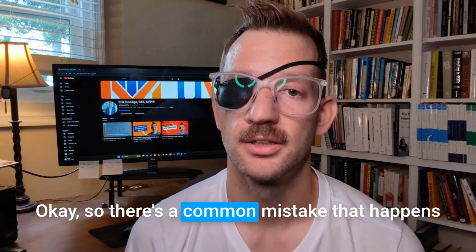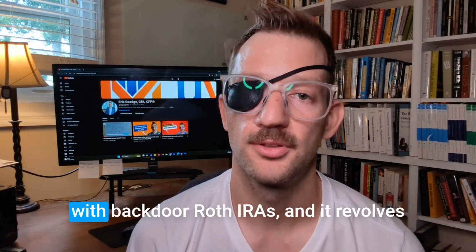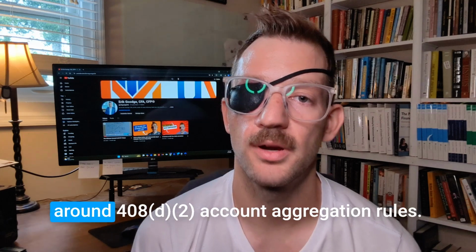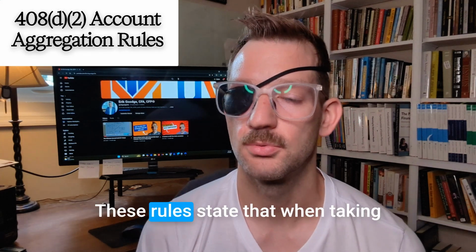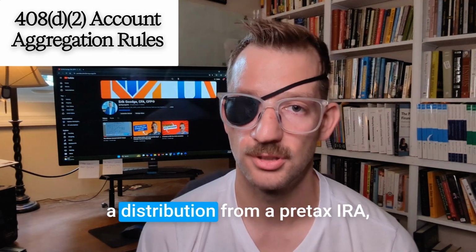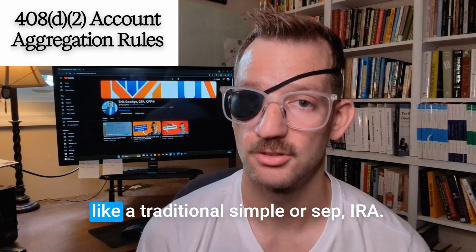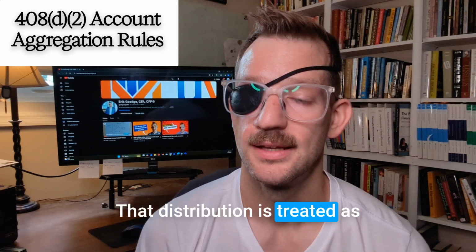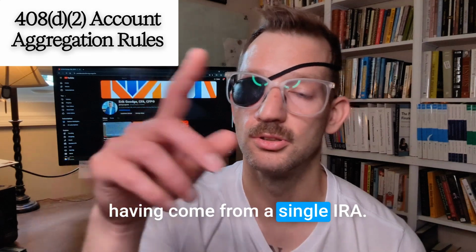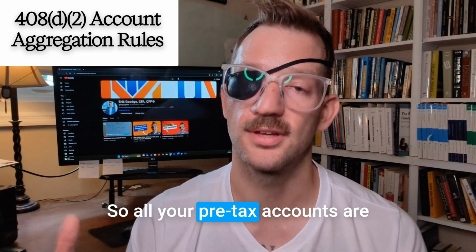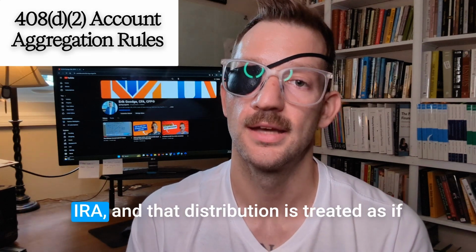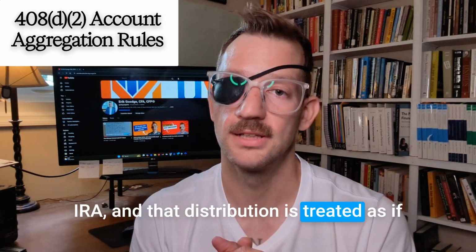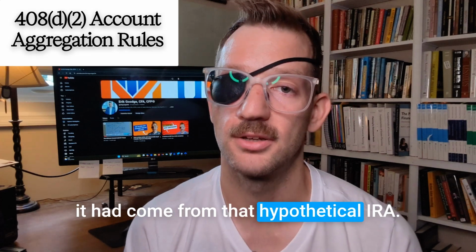Okay, so there's a common mistake that happens with backdoor Roth IRAs, and it revolves around 408(d)(2) account aggregation rules. These rules state that when taking a distribution from a pre-tax IRA, like a traditional, SIMPLE, or SEP IRA, that distribution is treated as having come from a single IRA. So all your pre-tax accounts are combined into one single hypothetical IRA, and that distribution is treated as if it had come from that hypothetical IRA.